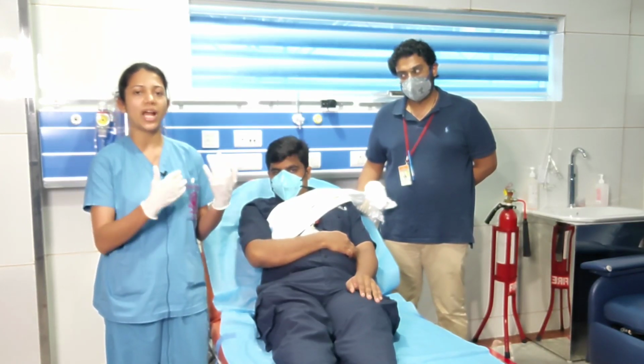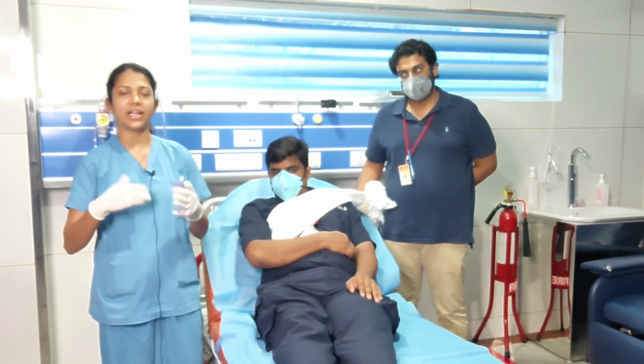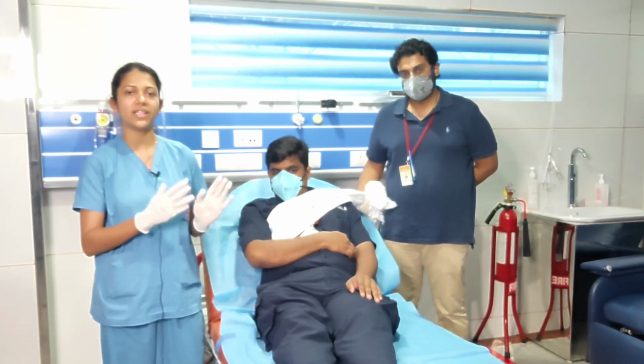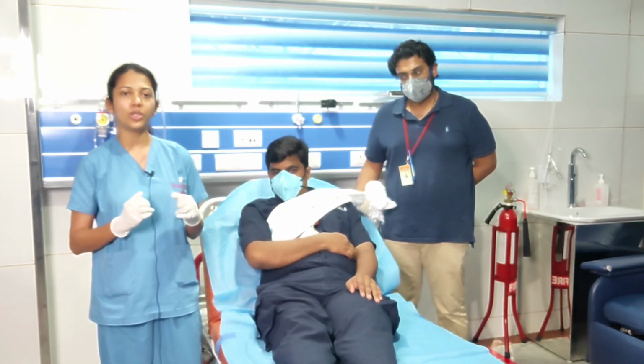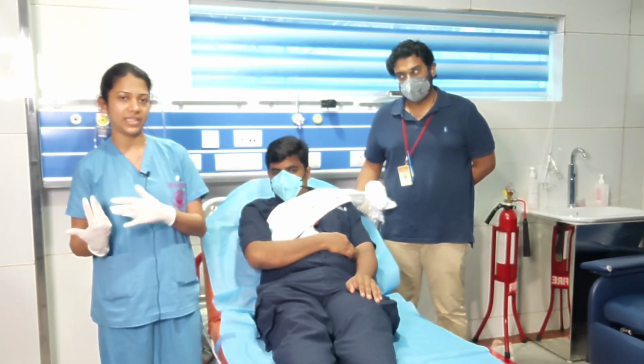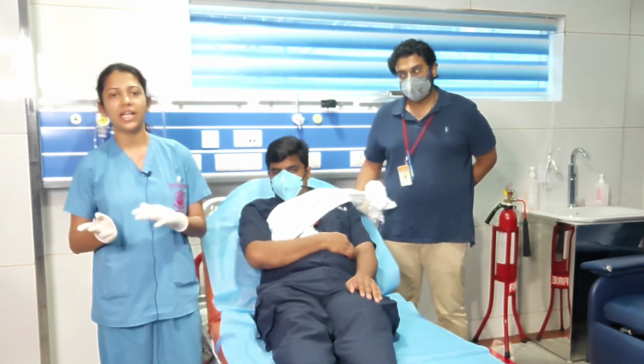We should also advise the patient that there is a risk of recurrent shoulder dislocation, especially with this anterior dislocation. So we should tell the patient not to mobilize the same limb too much. Do not abduct or hyperextend the limb too much.